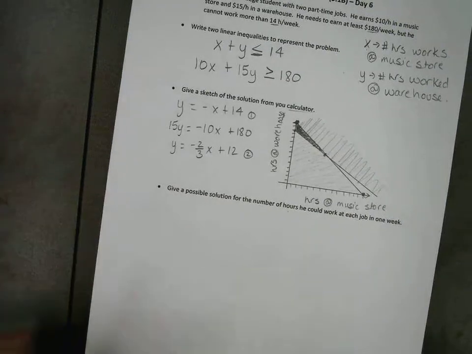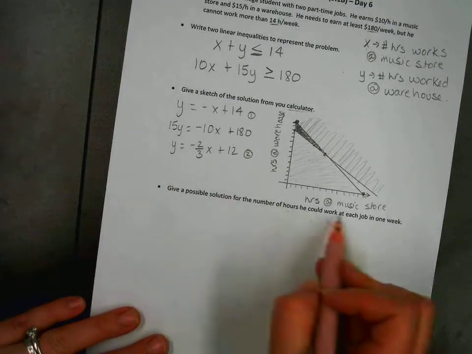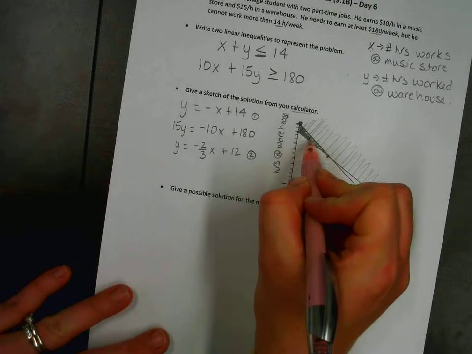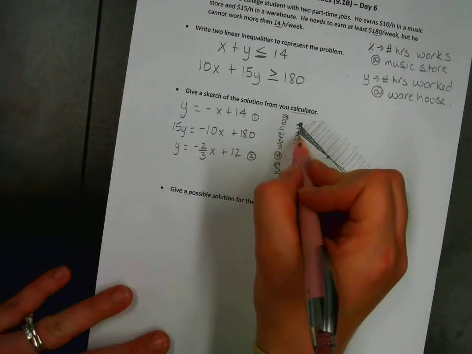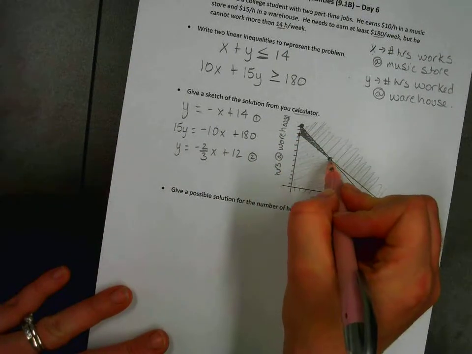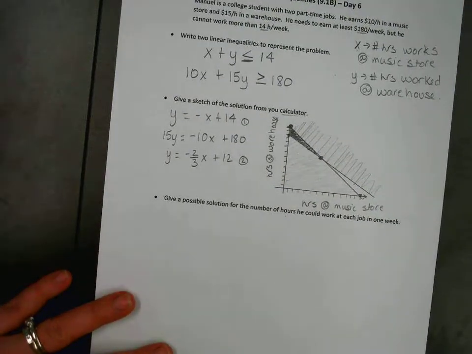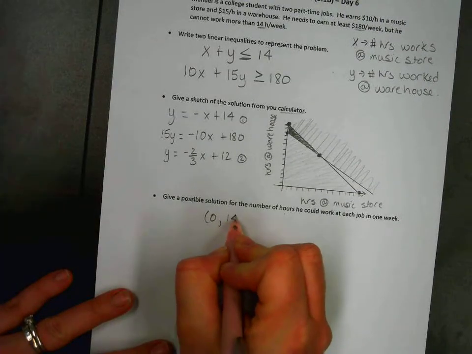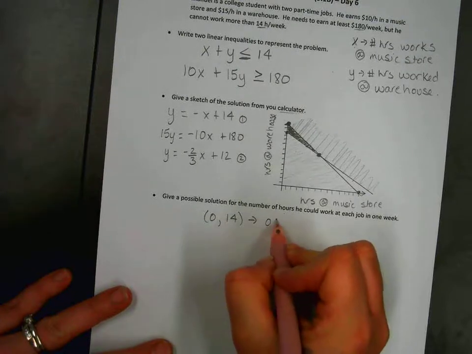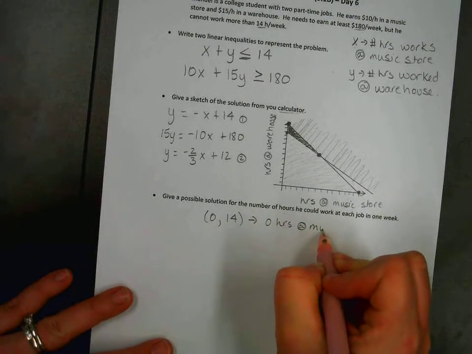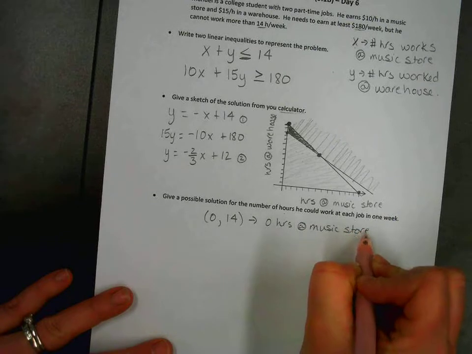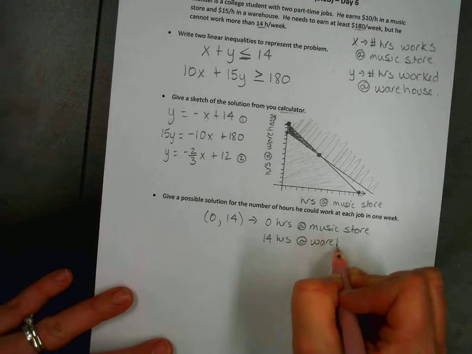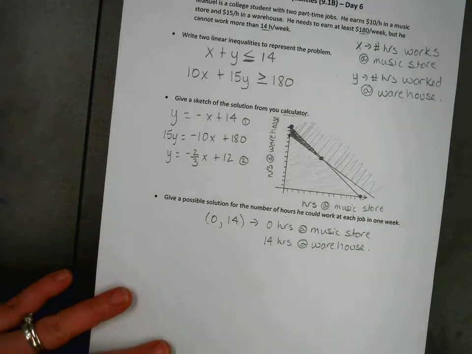All right, give a possible solution of hours worked at each job in 1 week. Any point inside here would be a possible solution. I generally want to take the outer perimeter of that solution. This will give me my maximum or minimum points. Those possibilities could be (0, 14). So what does that mean? It means 0 hours at the music store, but 14 hours at the warehouse. So in that week, you wouldn't work any time at the music store and all of it in the warehouse.